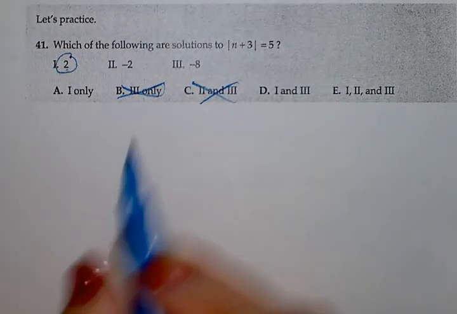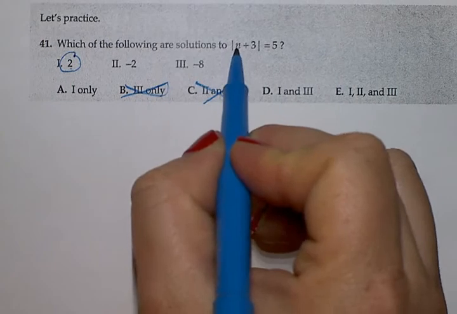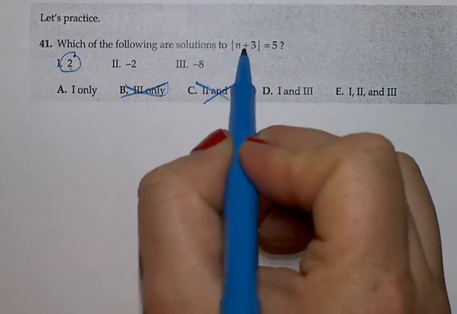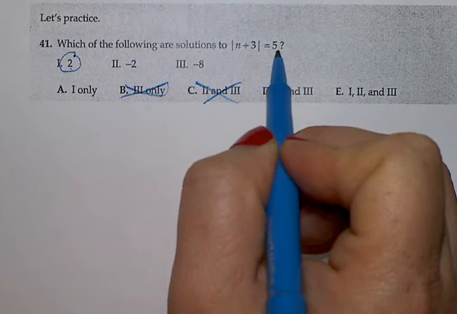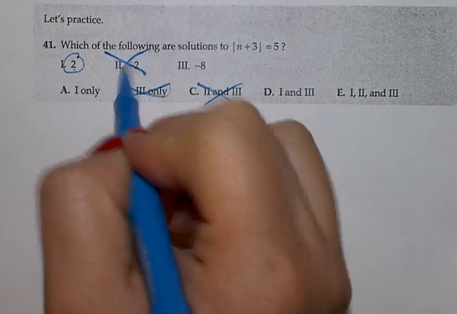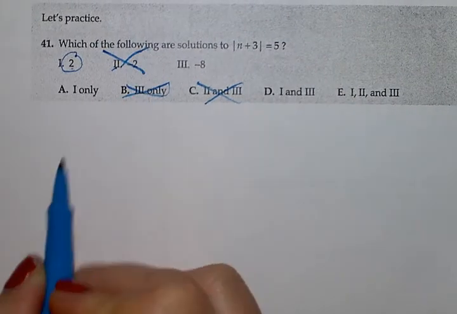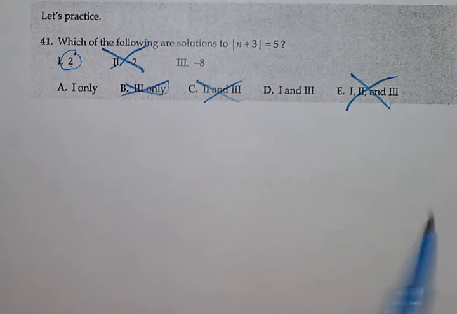Let's try negative 2. Negative 2 and positive 3 is 1. The absolute value of 1 is? Does 1 equal 5? No. So anything that believes it's Roman numeral 2 does not work. So I'm down to 2 options.